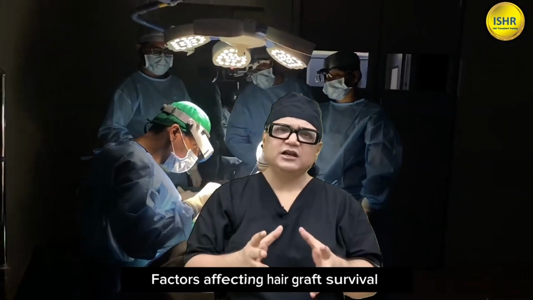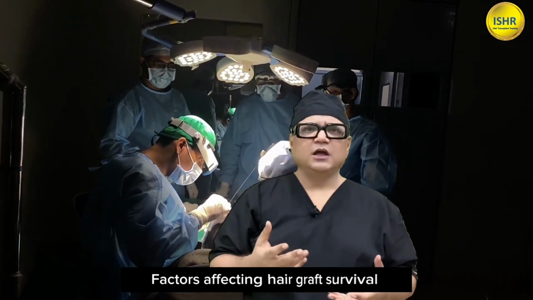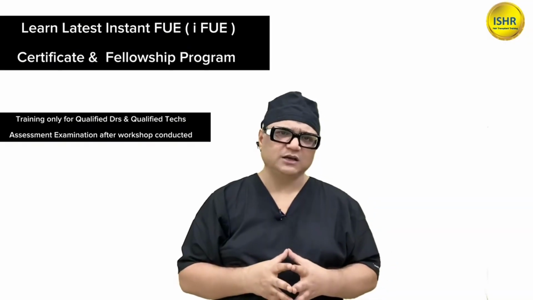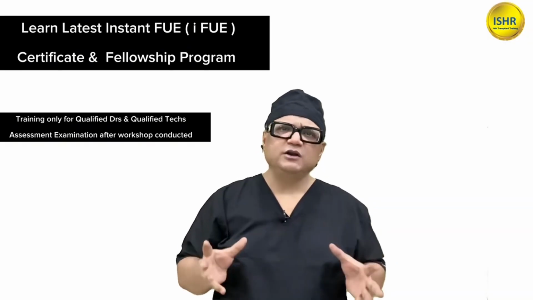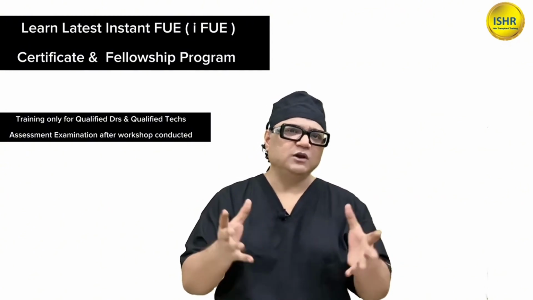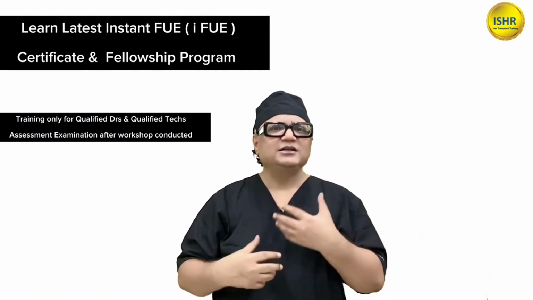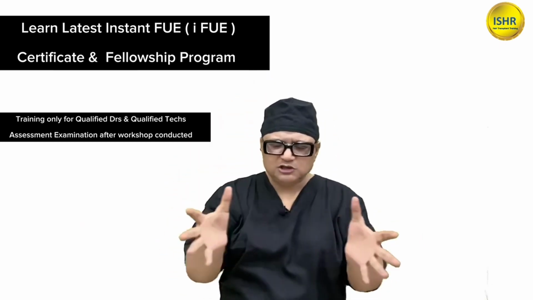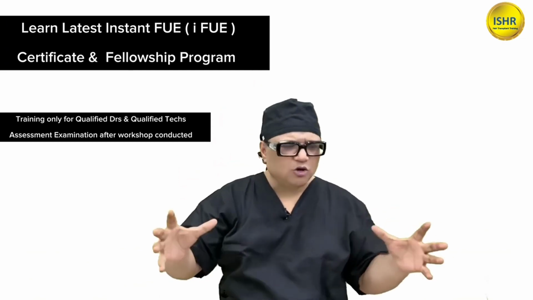With this technique, we have seen the grafts coming faster, and we have seen better results over the last 3 years since we started using this IFUE technique. People may call it by a different name, but it's a pretty new technique, and we are quite sure that in the future this will be the technique in the world. So, instant FUE: simultaneous extraction and implantation of a graft. We have a special chair for it, and certain ergonomics have to change. The team has to be bigger.